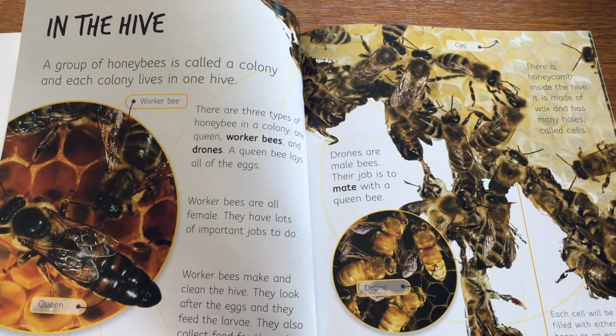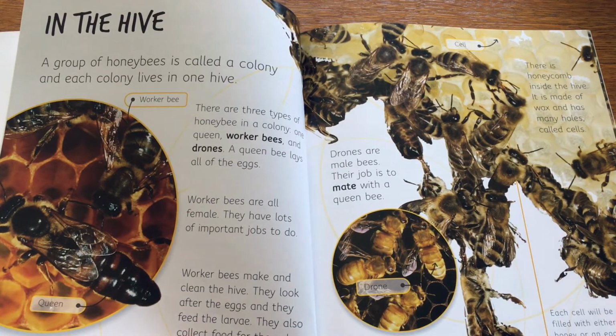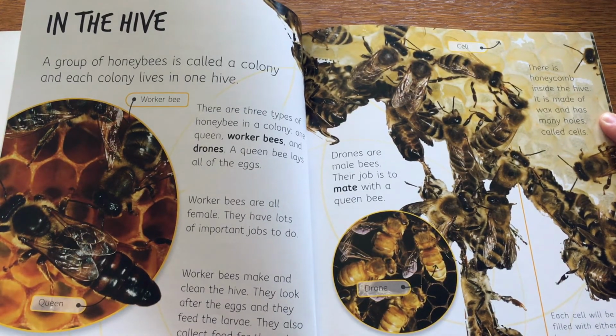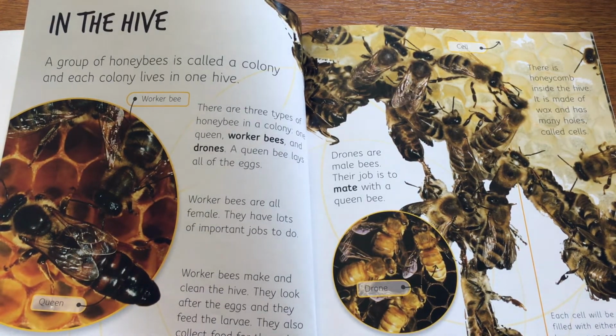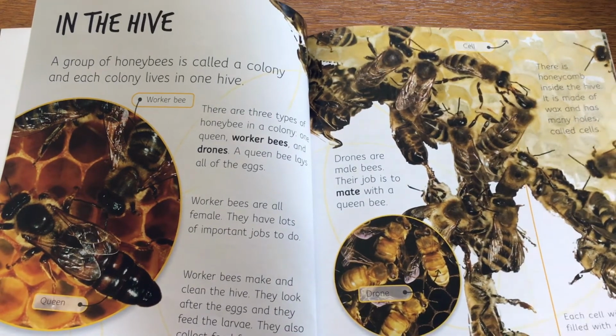Worker bees make and clean the hive. They look after the eggs, and they feed the larvae. They also collect food for the colony. Drones are male bees. Their job is to mate with the queen bee. There is honeycomb inside the hive. It is made of wax and has many holes called cells. Each cell will be filled with either honey or an egg.